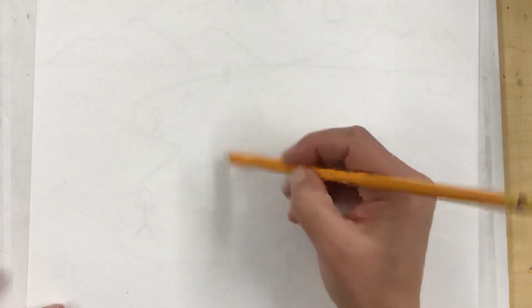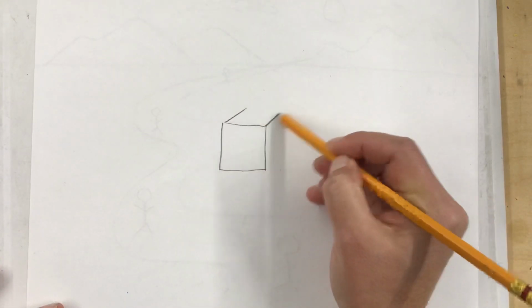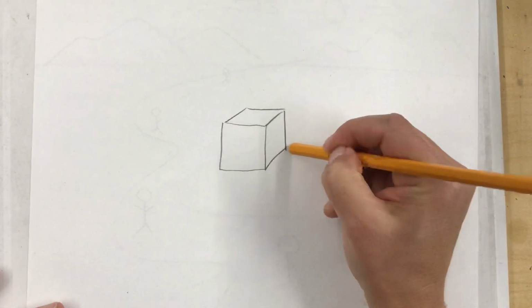All right, so now we're gonna start talking about how do we create the illusion of depth. And all we have is black and white, that's it, right? So how do I make it look like things are dimensional? Let's just take something like really simple, like a cube, right? So I'm gonna just draw your basic cube here.